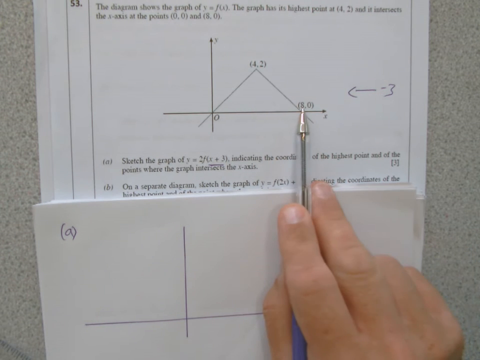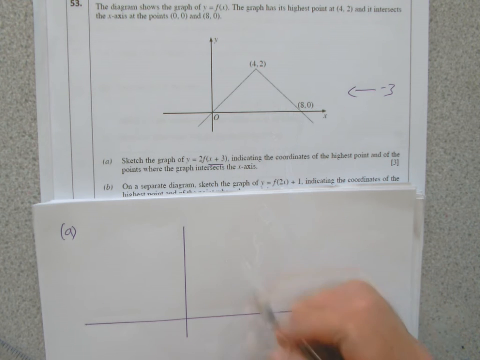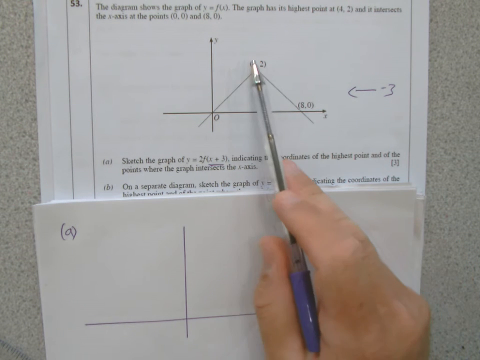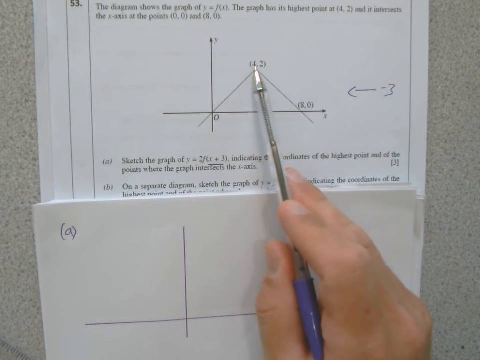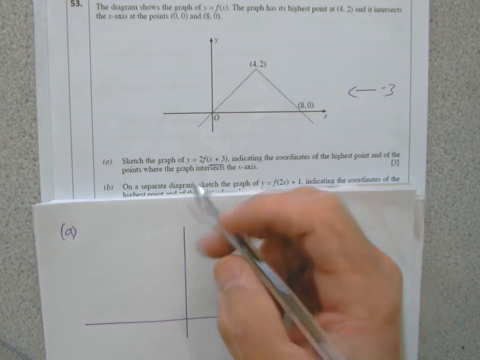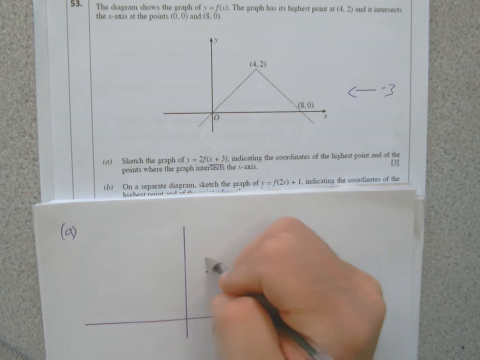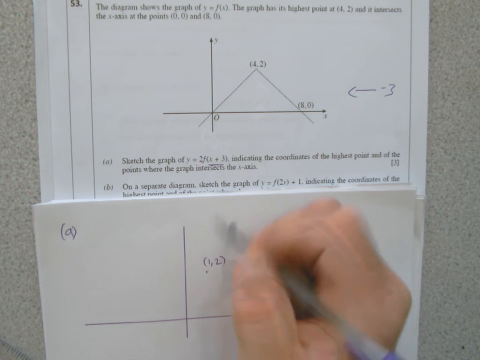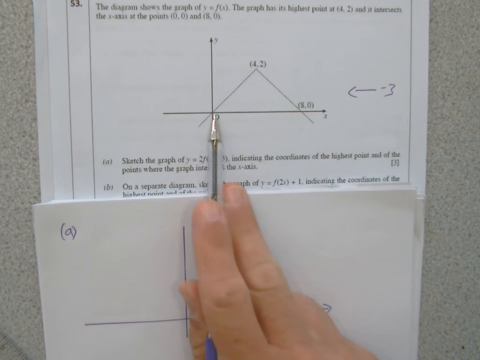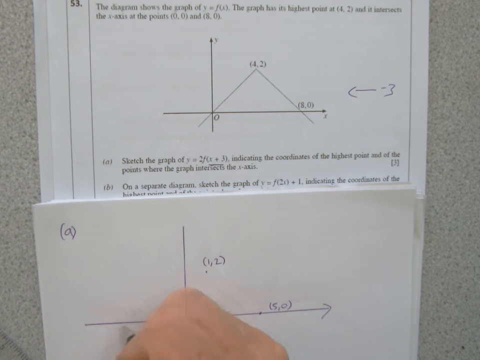this is going to go back 3, so from 8 it'll go to 5, so we'll be about there. This is going to go back 3. Remember, I'm focusing on the x value. I'm not worried about the y. Y will stay the same. Go back 3, that will take me to 1. And this will go back 3. Now that's the origin, so if I go back 3, it'll be at minus 3. So it'll be here.